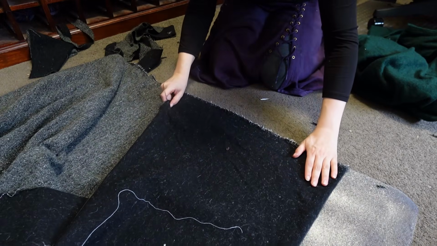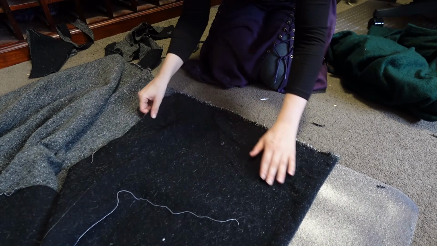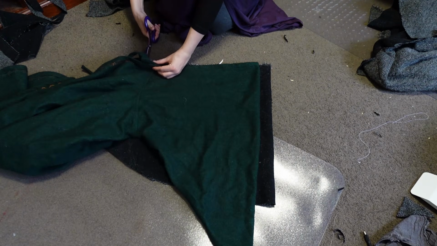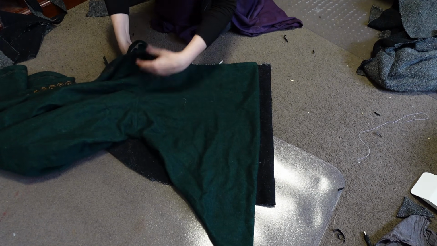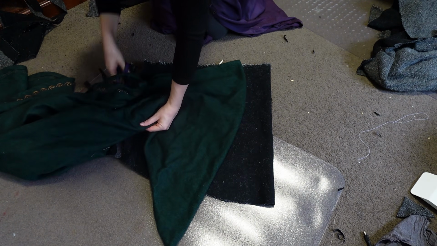To get a rough idea on my hood shape and size, I'm going to lay this out, and then I'm going to use an existing hood that I have from, I think this was Bergschneider. They do some decent quality LARP and historical garments. Anyway, I'm only really using it for the vague shape.